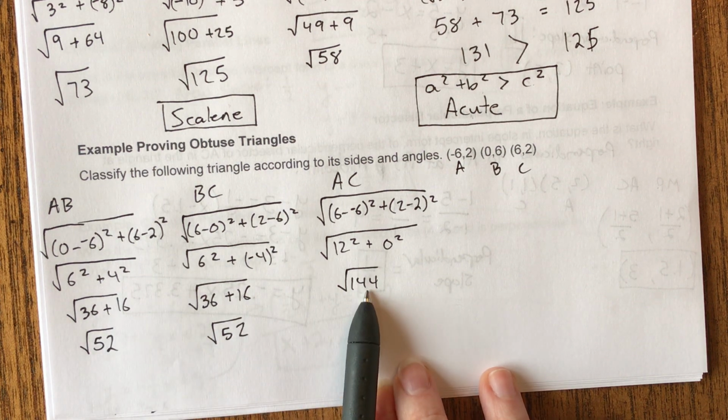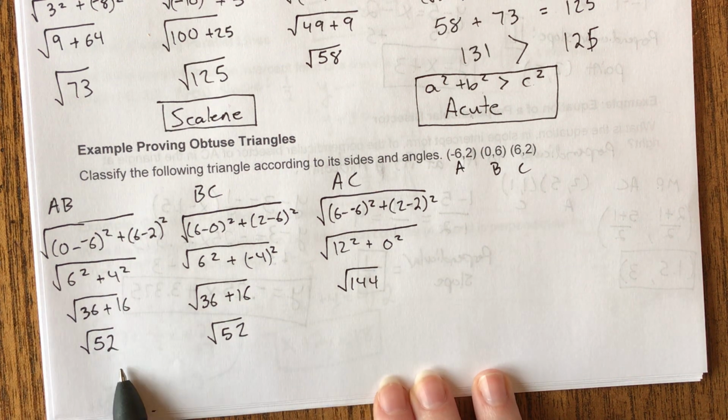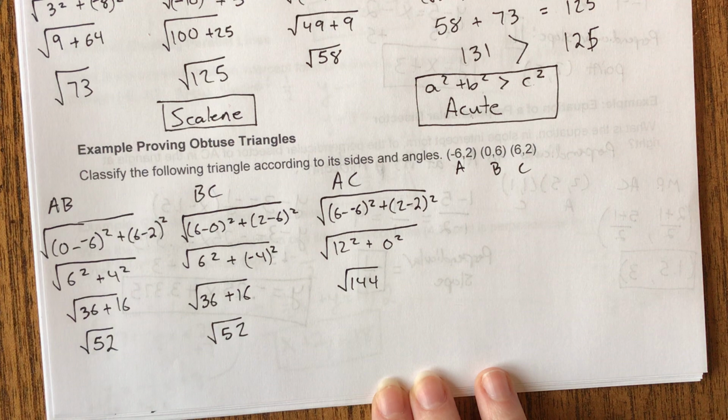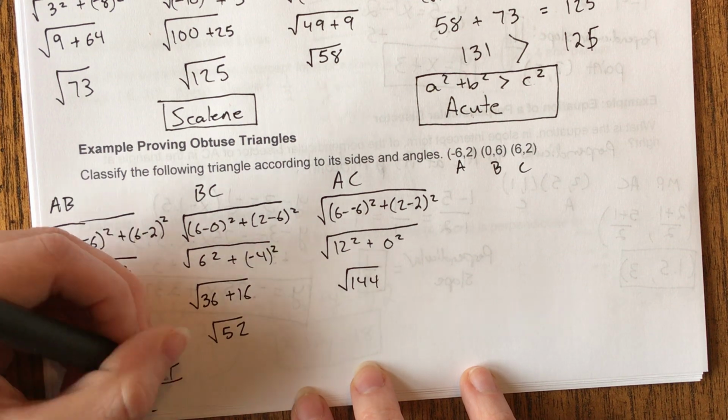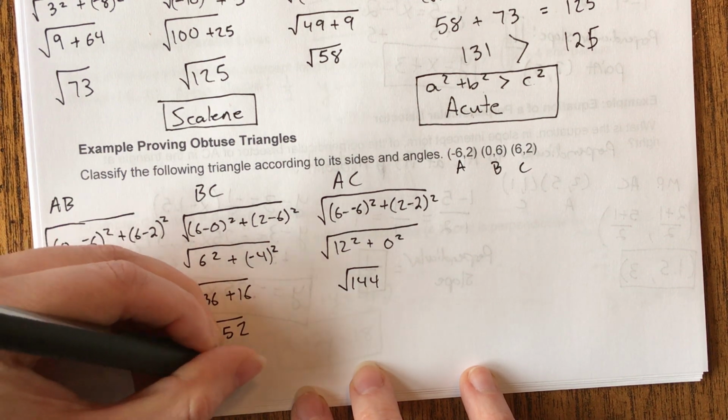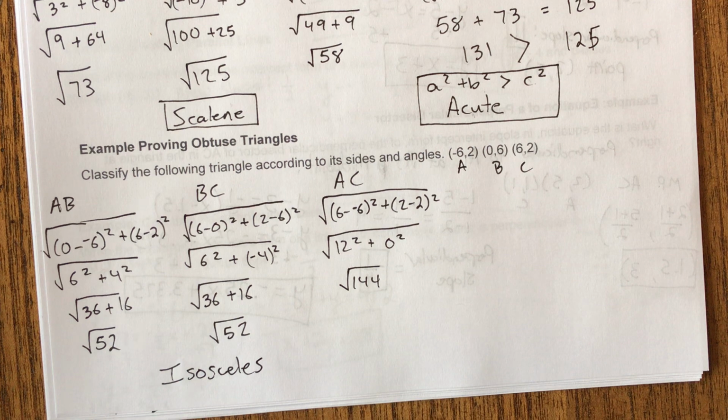but I can leave it like this because I do like to see all of my side lengths in the same way, because that can help me figure out what are the short sides and what's the long side. So if I look at these lengths right now, I can see that this triangle is going to be an isosceles triangle because two of the sides are the same length. So this is an isosceles triangle. Isosceles, and then we have to test it to see whether it is right, acute, or obtuse.